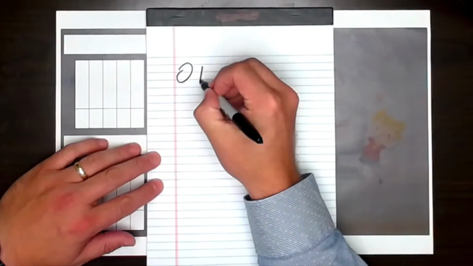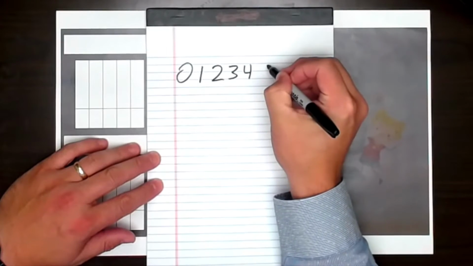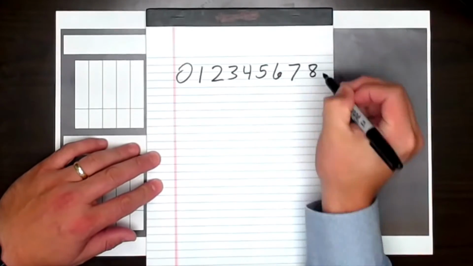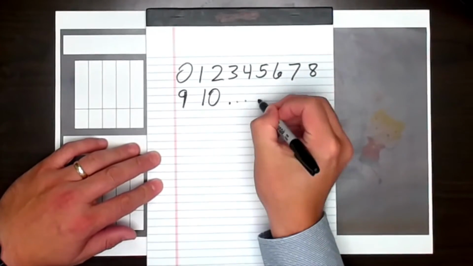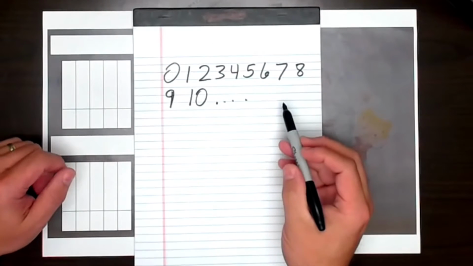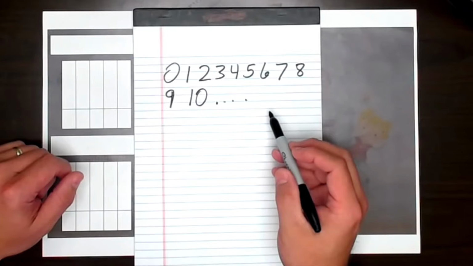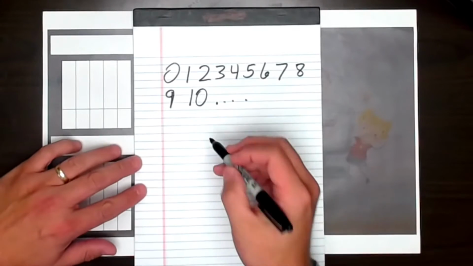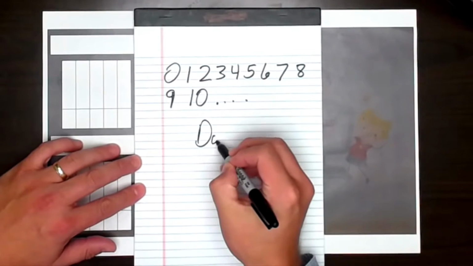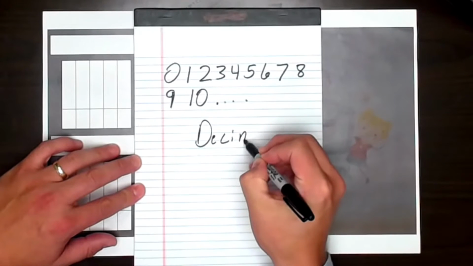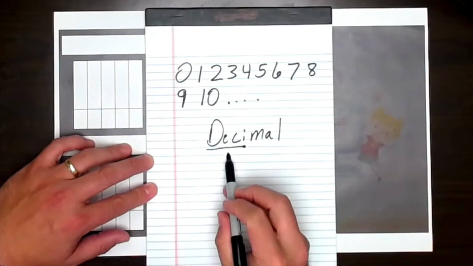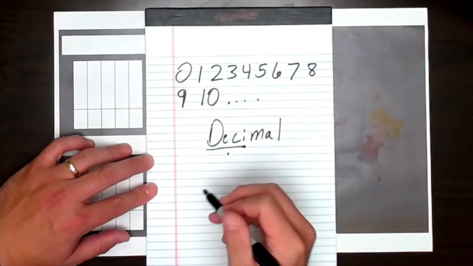There's 0, 1, 2, 3, 4, 5, 6, 7, 8, 9, 10, and so on. Well, these numbers that we all learn when we are young have a name also. They are called decimal numbers. The deci portion of decimal comes from the Latin term decimus.